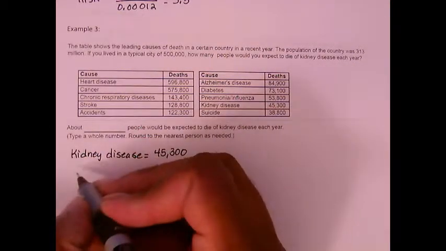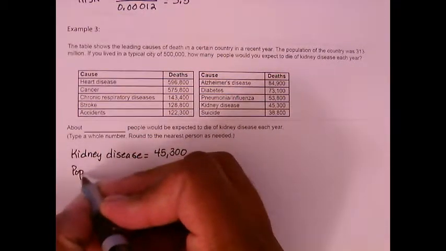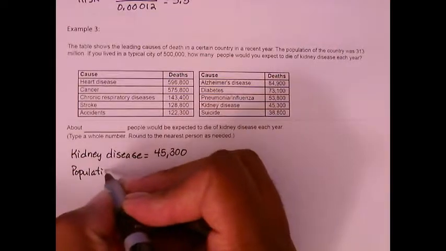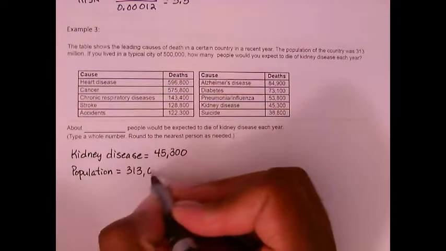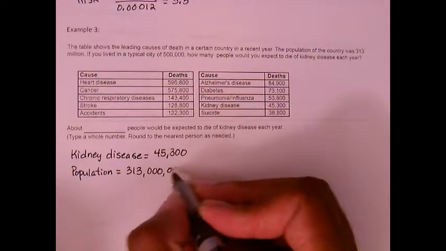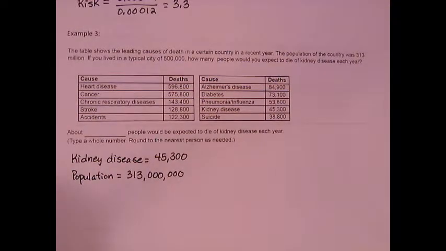And the population of this certain country that they're dealing with was 313 million. And that's how I write 313 million: 313 with 6 zeros behind it.